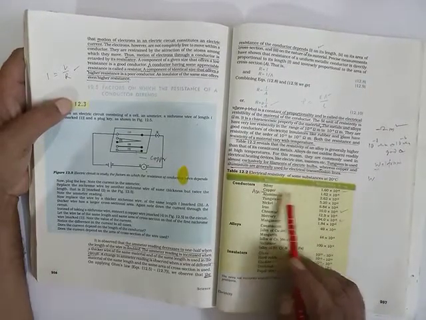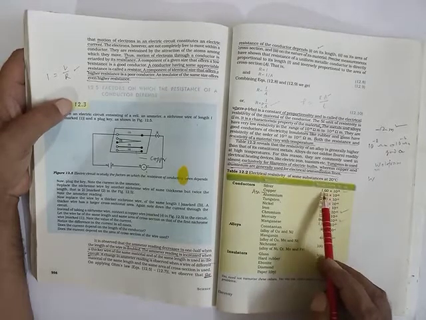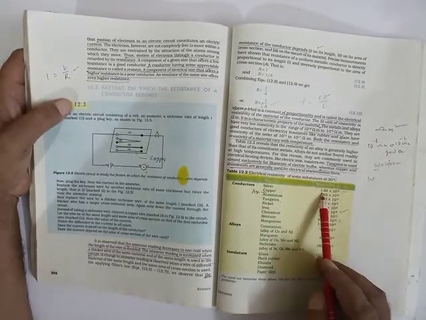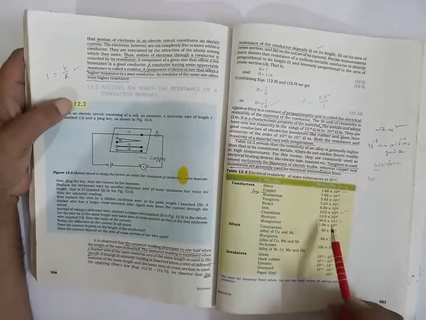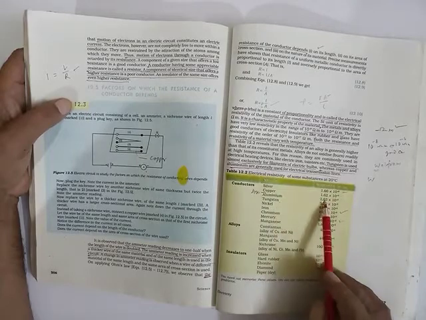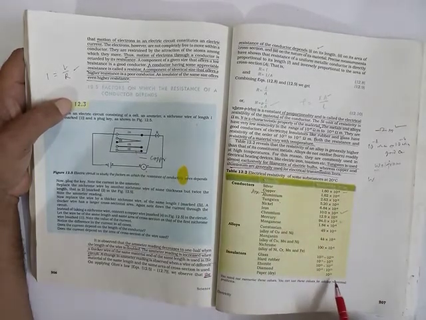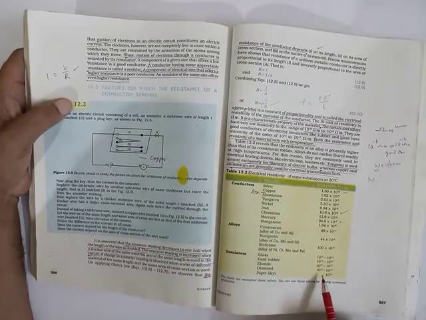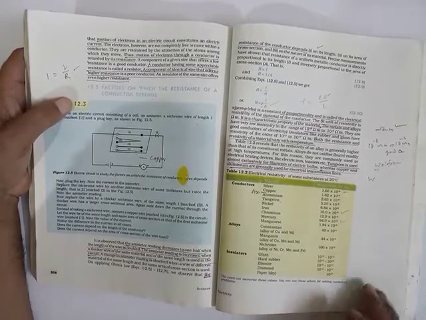Silver is the best conductor. Look here, its resistivity is 1.6 into 10 to the power minus 8 ohm meter. Copper has a little more, then aluminium has still more. And lastly here, the diamond and dry paper have very high resistance. Therefore they are bad conductors.